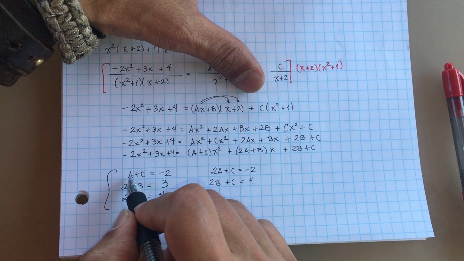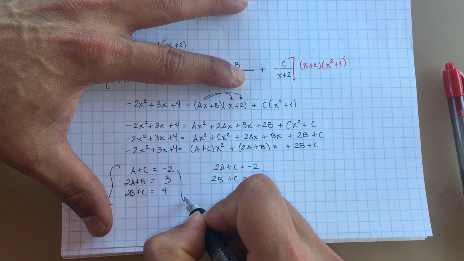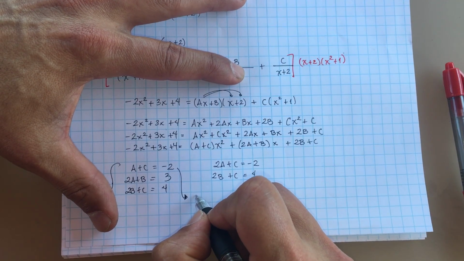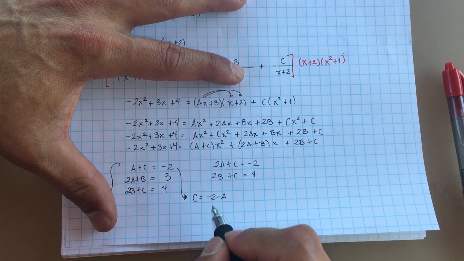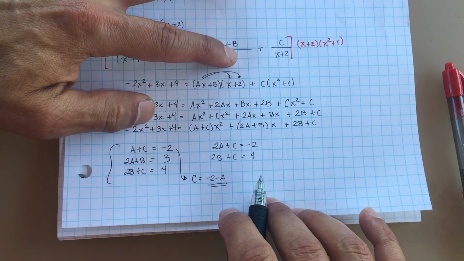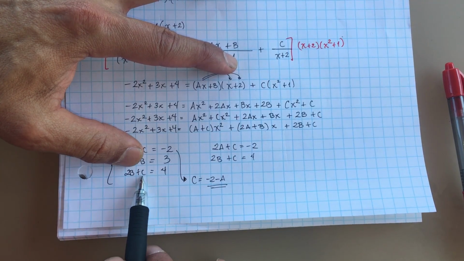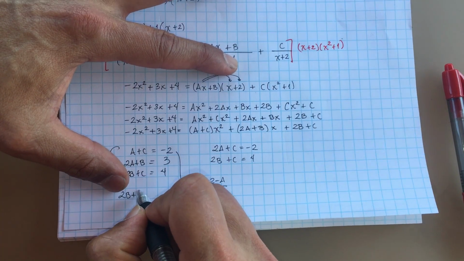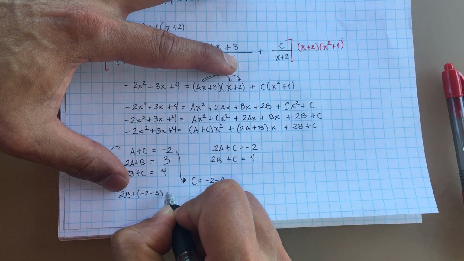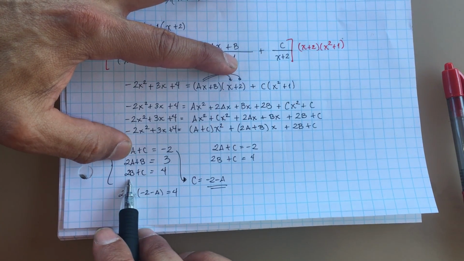All right, you see this guy right here, a plus c equals negative 2. So let's go ahead and take this guy right here. We're going to rewrite him. That means c is equal to negative 2 minus a. And I'm going to use this substitution, okay? And I think I'm going to go ahead and put them right in here. Okay, so it's going to be 2b plus, instead of c, it's going to be negative 2 minus a equals to 4. So this guy is going into here, okay?